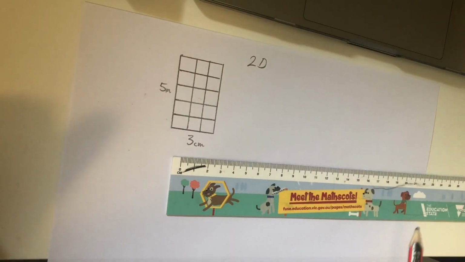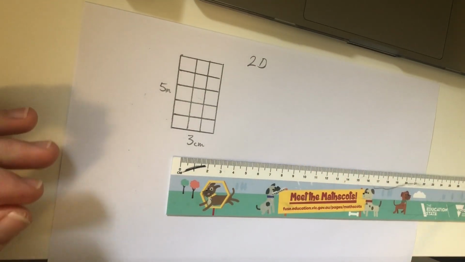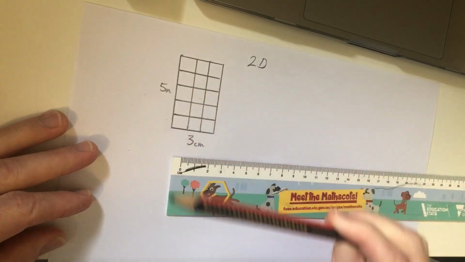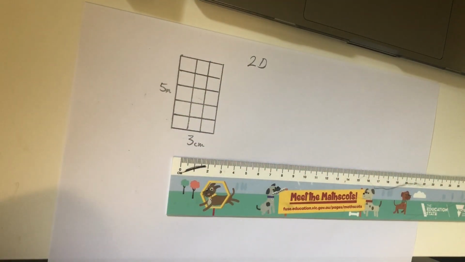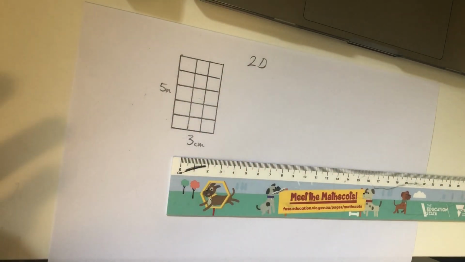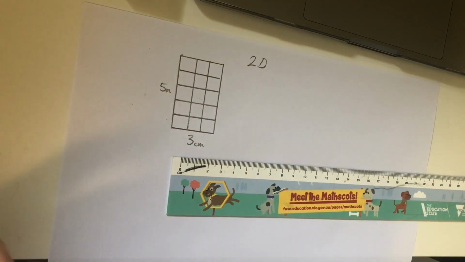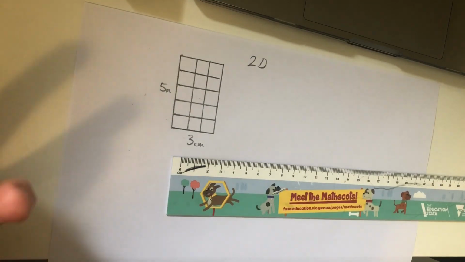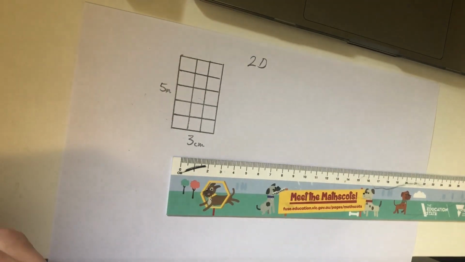D stands for dimension. And if we talk about the dimensions of a shape, we've got its width and its height or its length. Now you'll notice when you're working on the worksheets, these dimensions are referred to as height or depth or breadth or width or length, all these different things. But essentially it doesn't matter because we're doing multiplication. We know that 3 times 5 and 5 times 3 are the same result. It doesn't matter the order that you do them in.